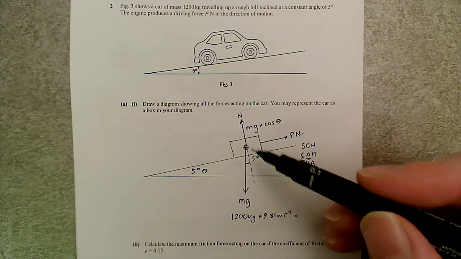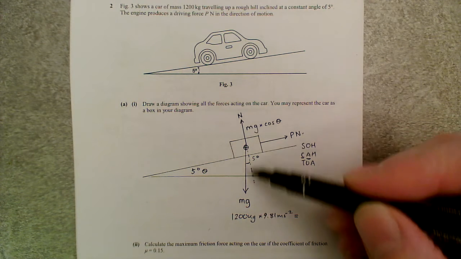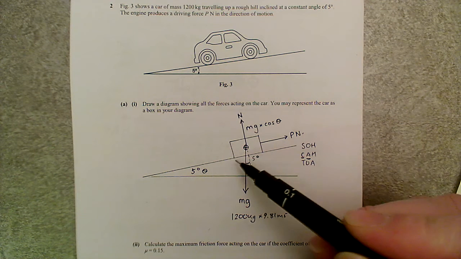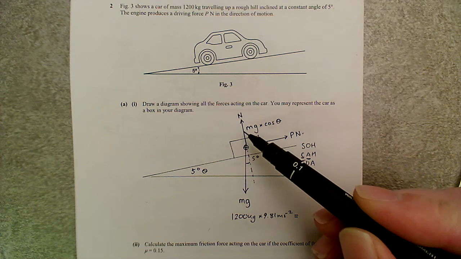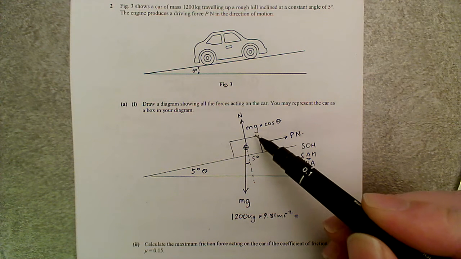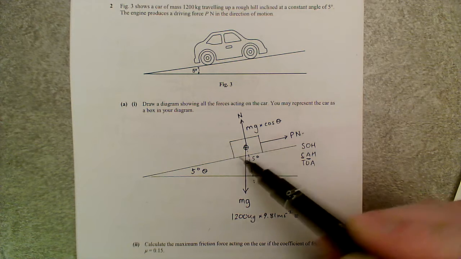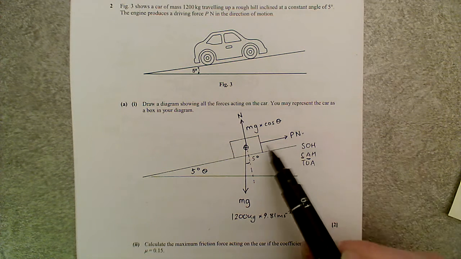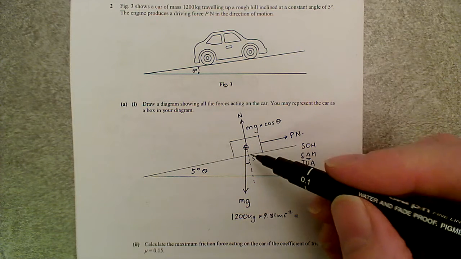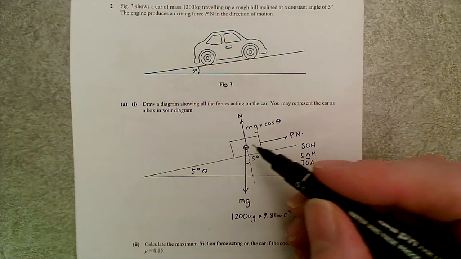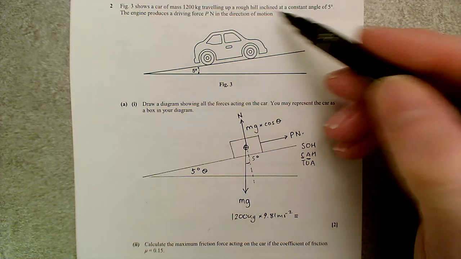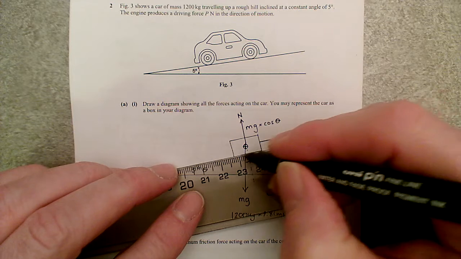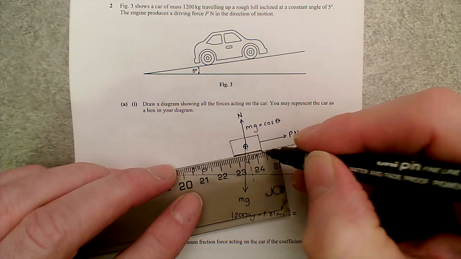Right, now looking at this, we've got an object with gravity acting downwards on a mass. We've got a reaction to the slope, which is in this direction, which is the mass times the gravity, but taking into account the slope times the cosine of the angle, 5 degrees. We've got the pulling force labelled, and then we've got friction. Now the friction force is basically, remember it said in the question, a rough surface. It's this here.